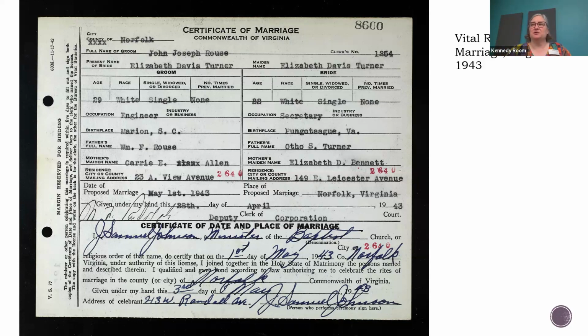But sometimes you have to take single with a little bit of a grain of salt. But in this case, it says occupations of the people. So my grandfather was an engineer. She was a secretary. He was born in Marion, South Carolina. Technically, he was born in Dillon County, South Carolina, because he was born in Latta 4 years after Dillon County was created in 1910. She was born in Pungoteague, Virginia, which is over on the Eastern Shore.